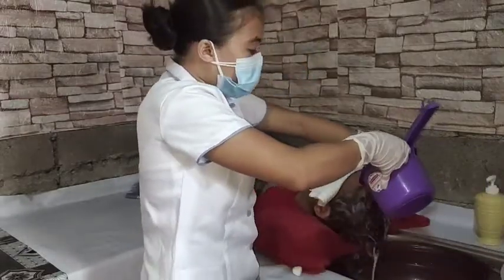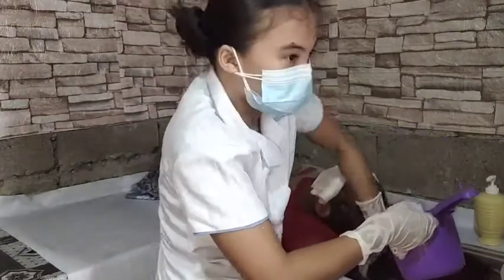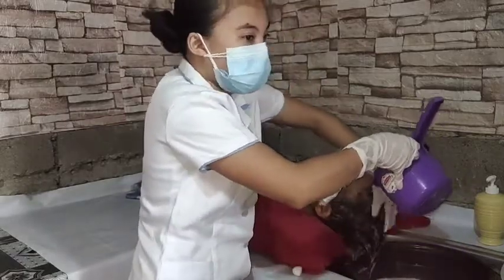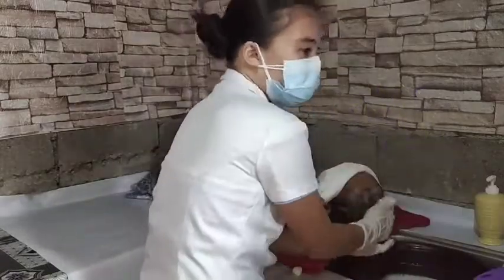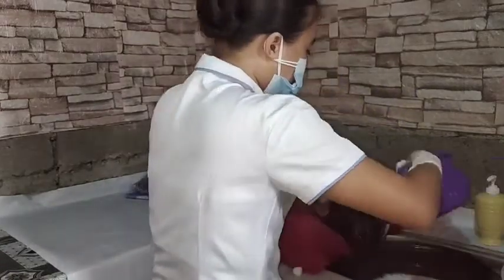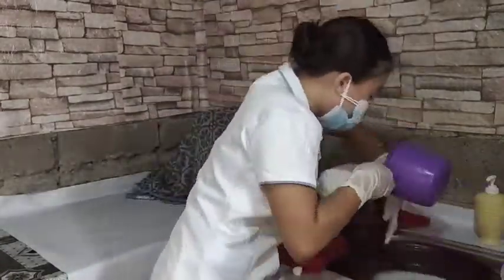Rinse the hair with clean water. Rinsing prevents leaving shampoo in the hair, which gives hair a dull appearance. If left on the scalp, shampoo could cause irritation in some people. Remove the shampoo trough.